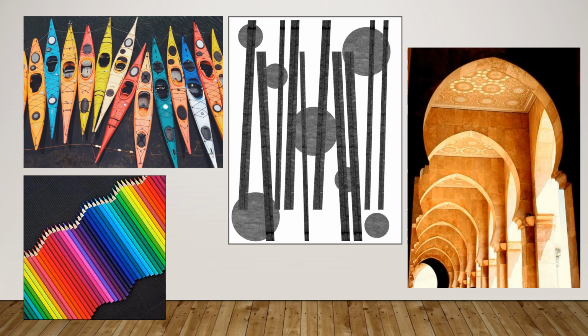Down here, the colored pencils, there's actually a couple of different things going on here. First of all, obviously the colors are different. Also, the colored pencils are being laid out in kind of a serpentine shape. So this is going up and down and up and down and up and down, both places. Additionally, whenever something is angled, and we talked about this when we talked about line in the elements, an angled item kind of indicates action.